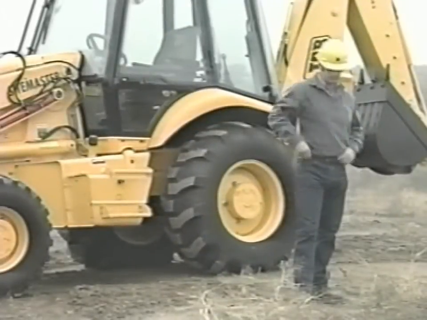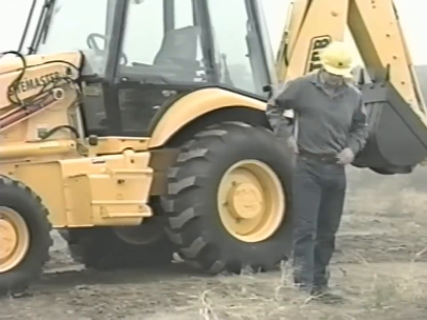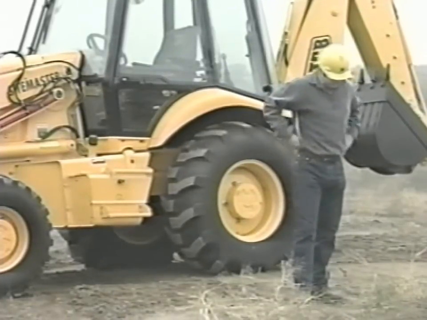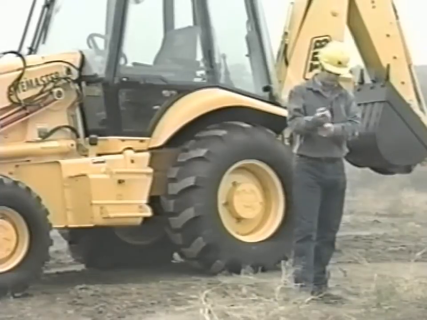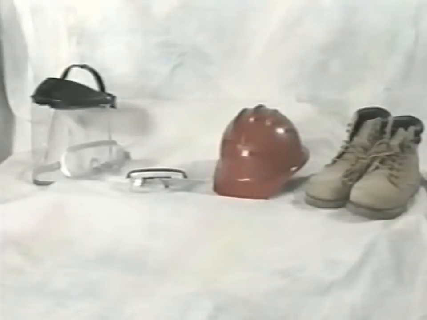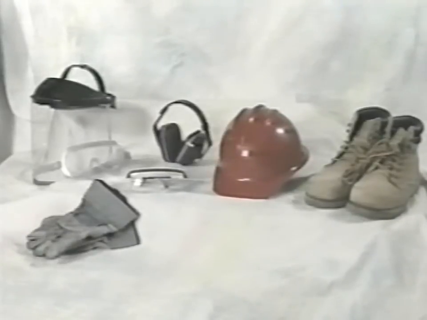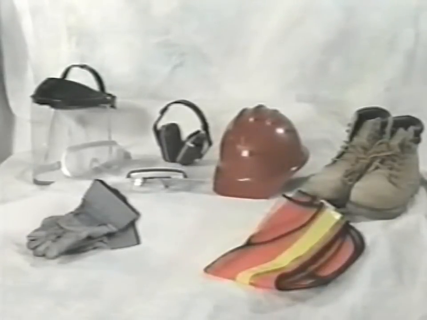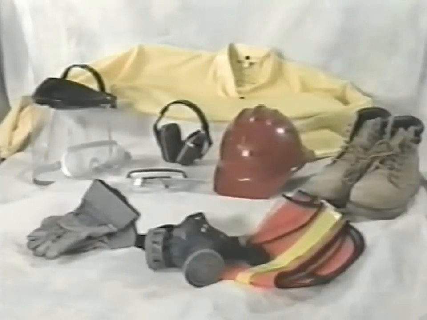Do not wear loose-fitting clothing or anything else that may catch on controls or in moving parts. Job conditions may require you to wear other protective clothing and/or personal safety devices. You may need a hard hat, safety shoes, safety glasses, goggles, or a face shield, heavy gloves, hearing protection, reflective clothing, wet weather gear, or a respirator or filter mask.